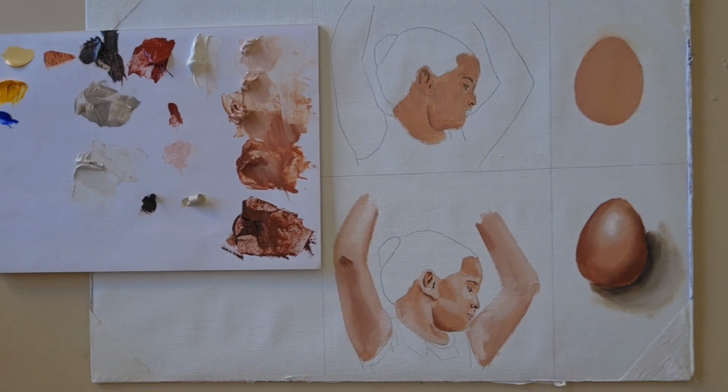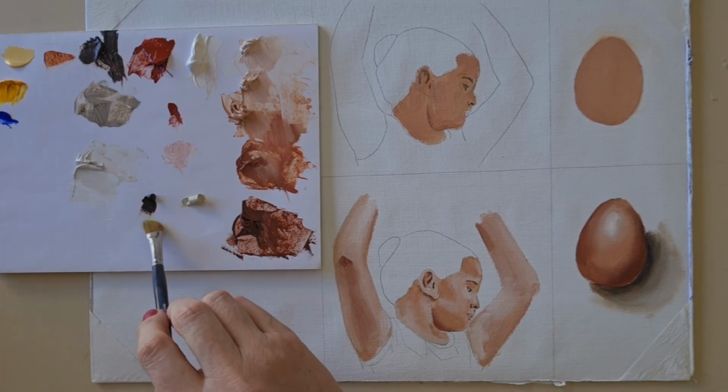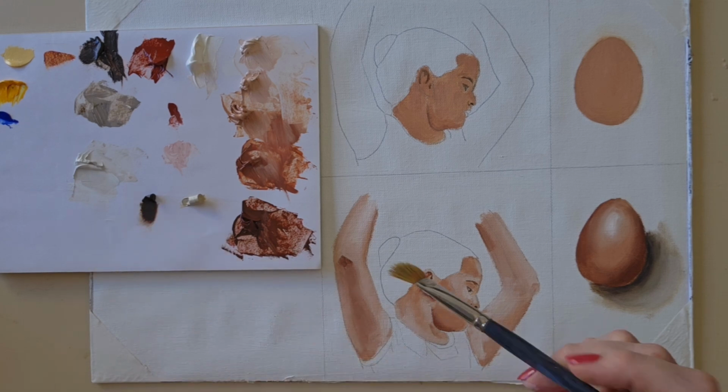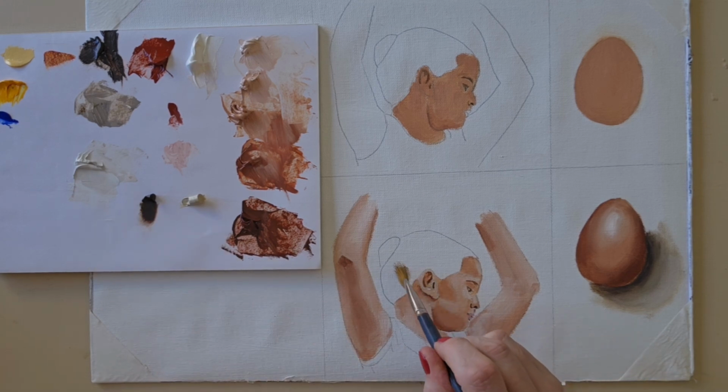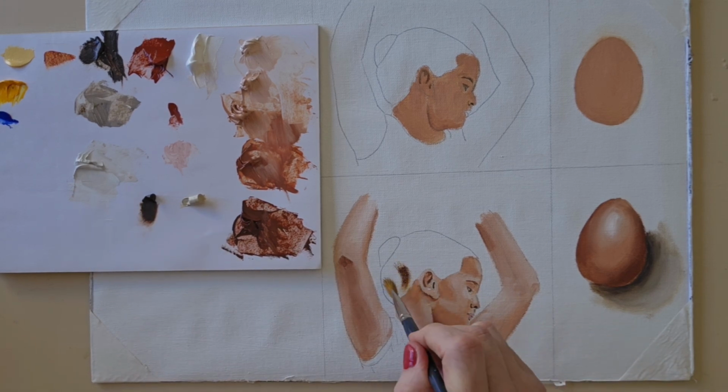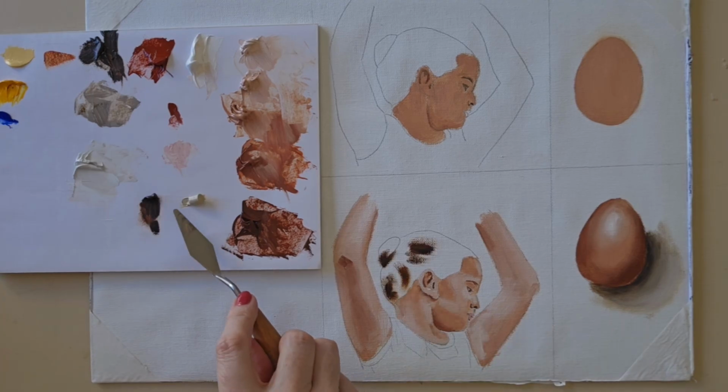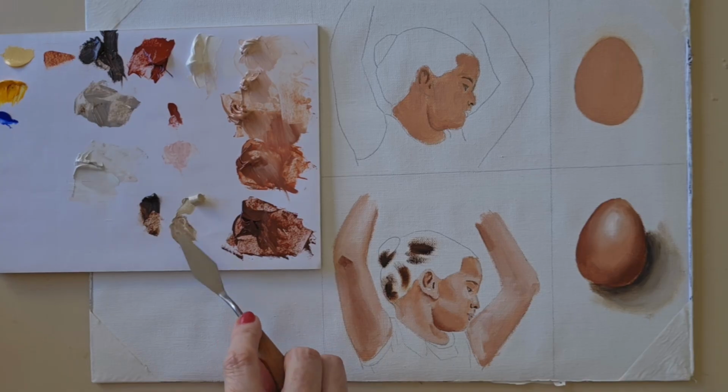So this little girl has got blonde hair. What I like to use when I do blonde hair is a buff titanium. I'll use a little bit of burnt umber for the darker darks, and I have a Naples yellow which I will brighten it up with. So let's start with the darkest dark, which will be here in the neck. Can you see, I mix the buff titanium with a little bit of this brown before I go to blonde?